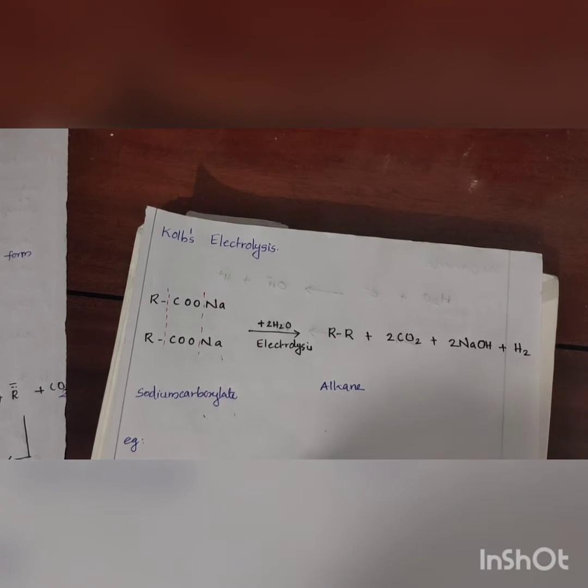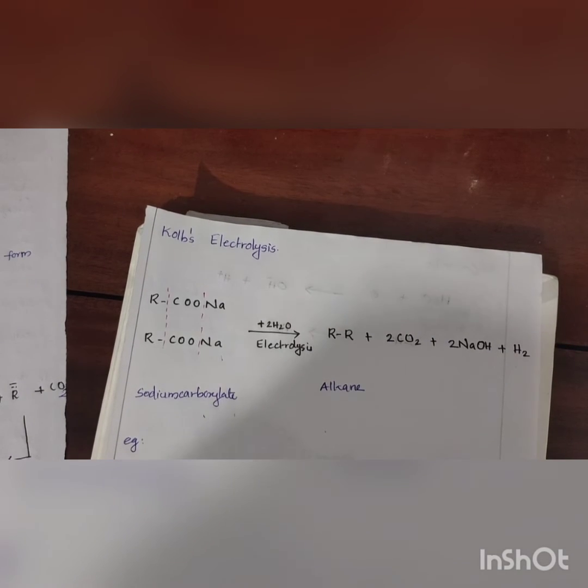Example: when an aqueous solution of sodium acetate undergoes electrolysis, it forms ethane, carbon dioxide, sodium hydroxide and H2.